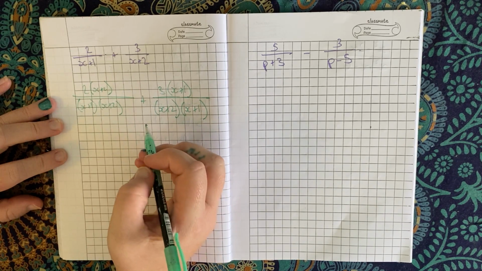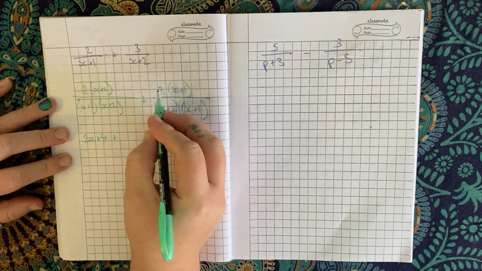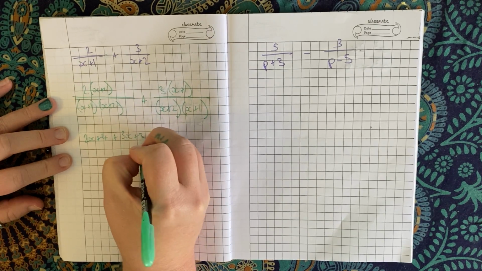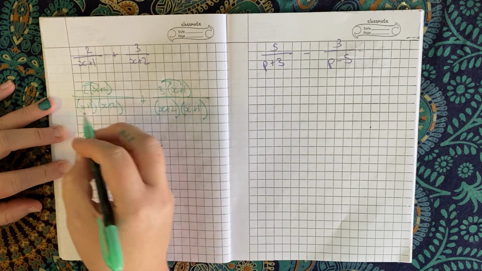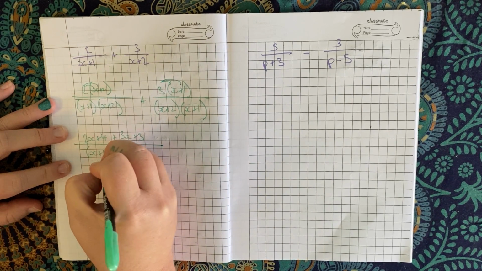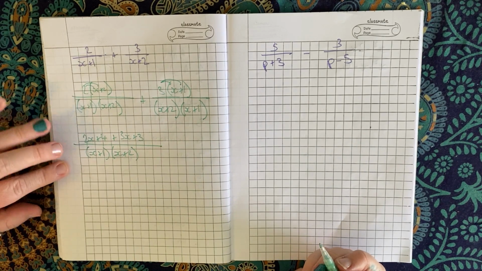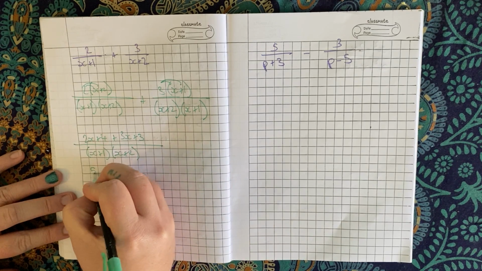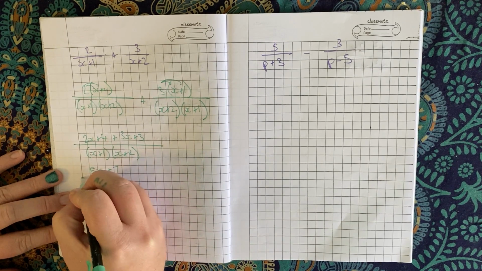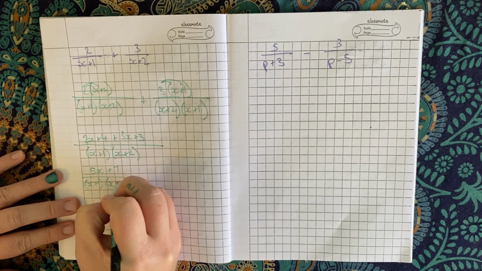So firstly, I'm going to expand my brackets. So I have 2x plus 4 plus 3x plus 3, right? I'm just expanding my brackets here. And then all of that just goes over this. Okay, so what I'm going to do now is collect my like terms. So I'm going to say I have 5x plus 7 over (x plus 1)(x plus 2).